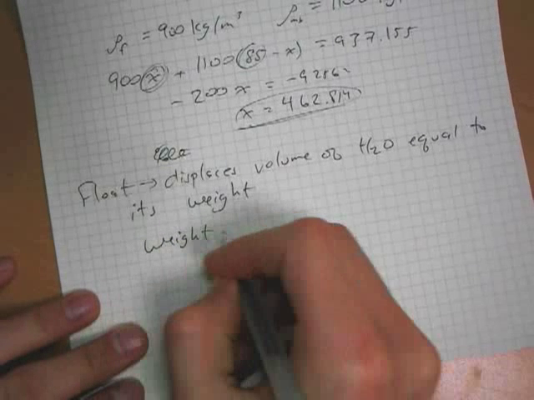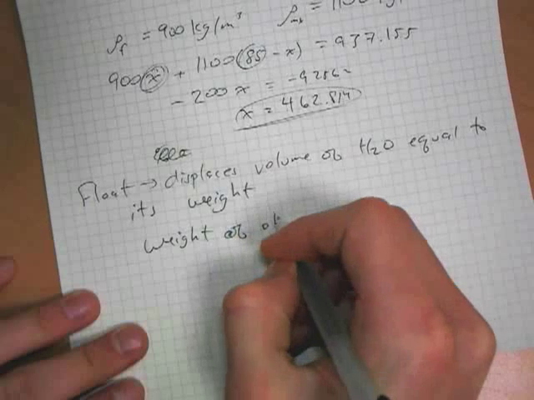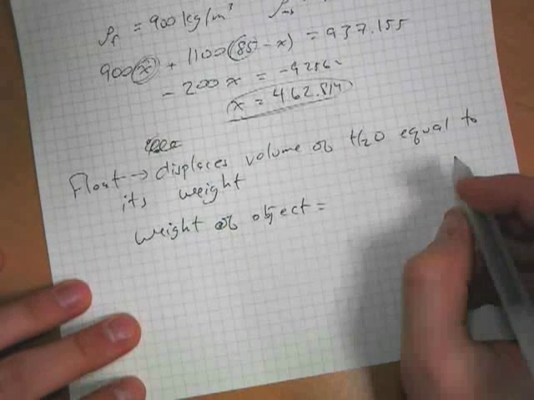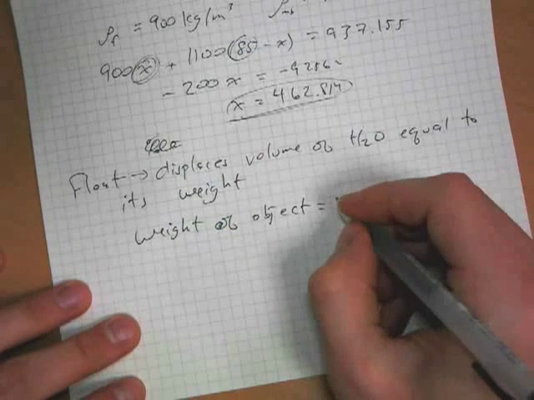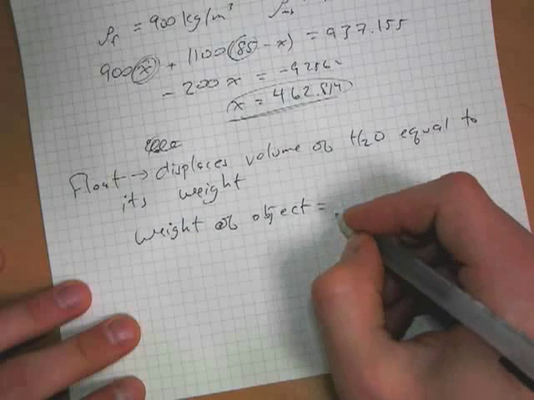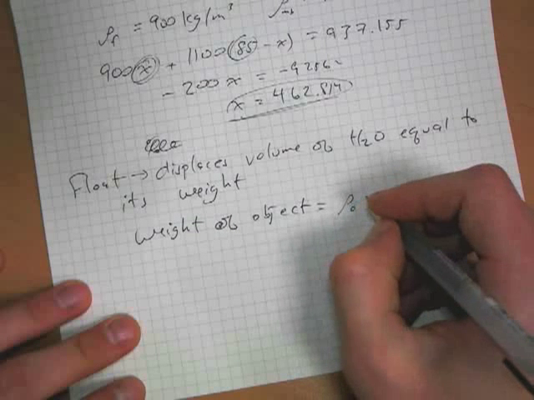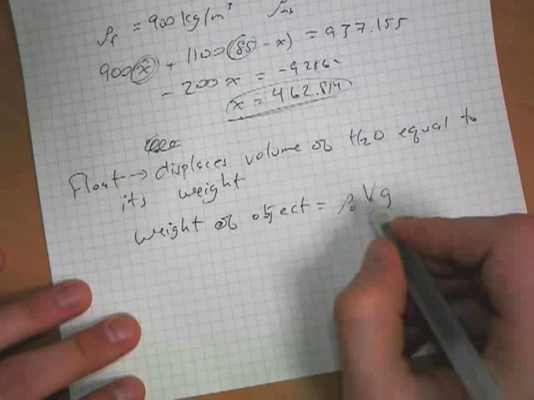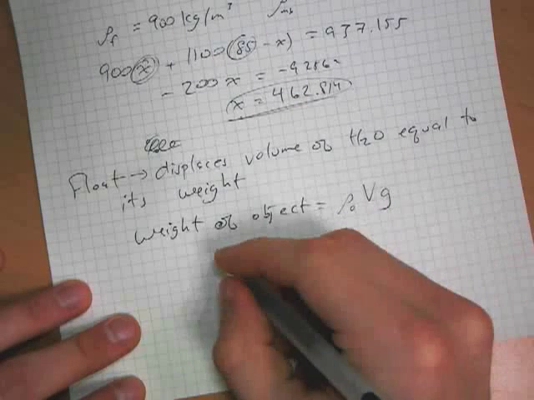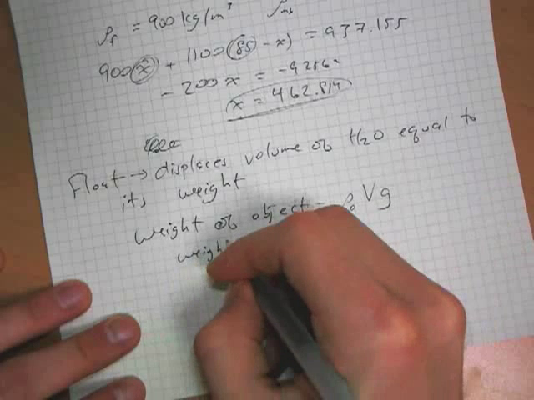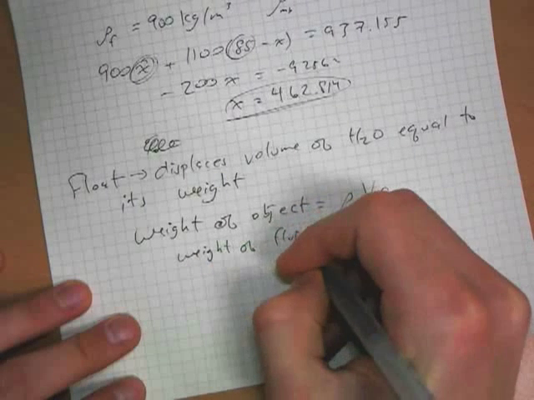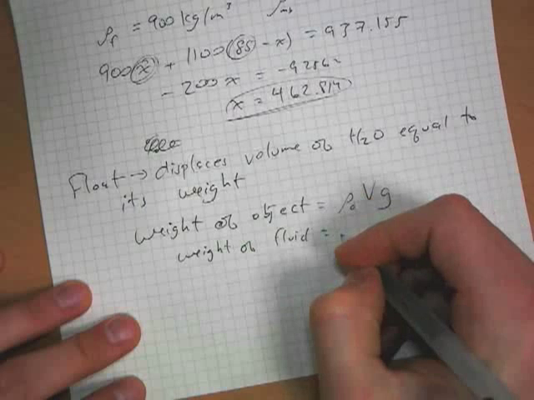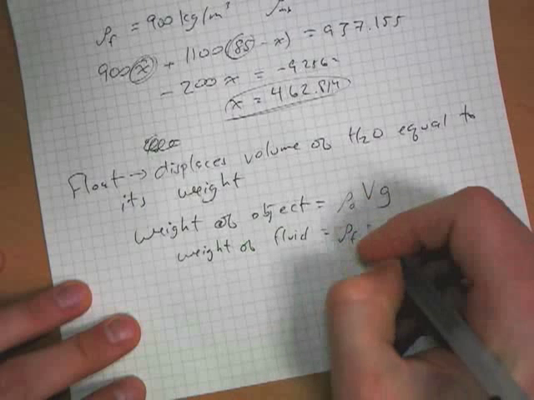the weight of the object is equal to the rho of the object times the volume of the object times g. The weight of the fluid displaced is equal to rho of the fluid times the volume of the fluid times g.